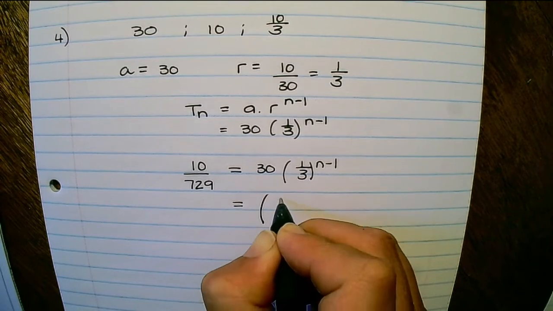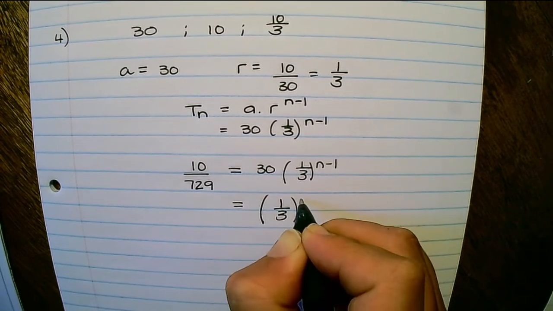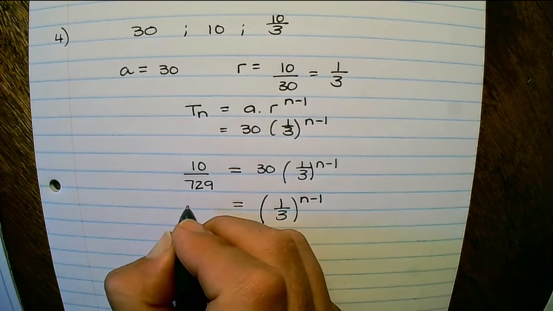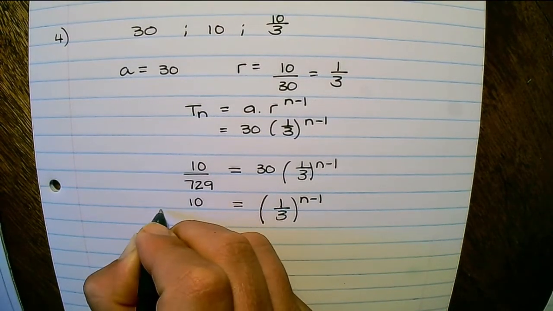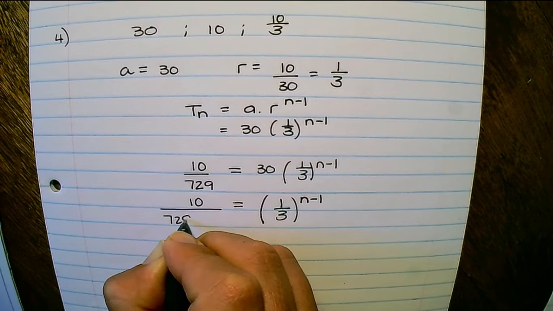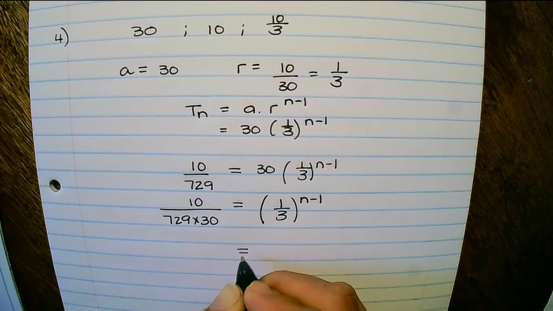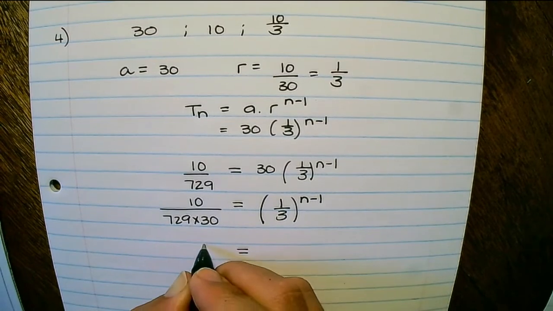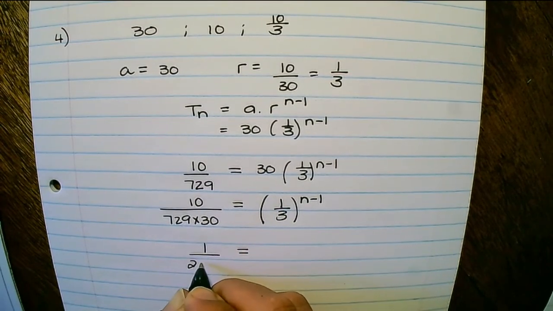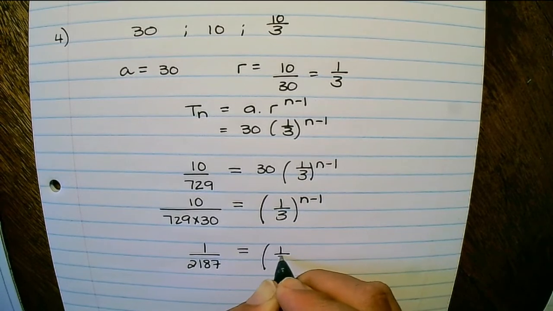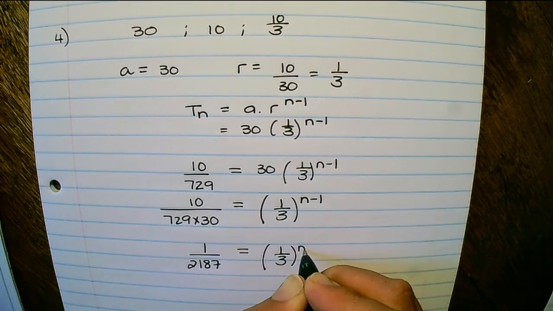So on the right, I'm left with a third to the power of n minus 1. And on the left, it is 10 over 729 times 30. If you use your calculator to simplify, that is 1 over 2,187 equals a third to the power of n minus 1.